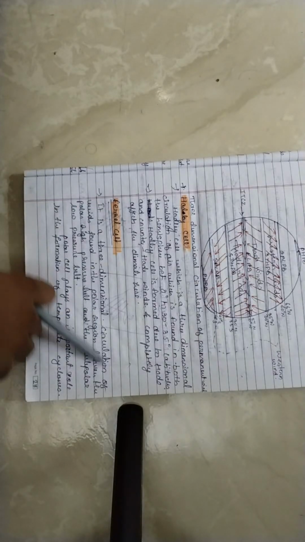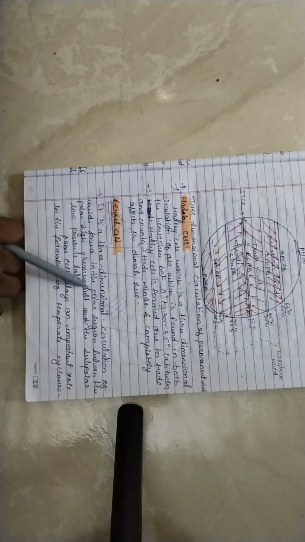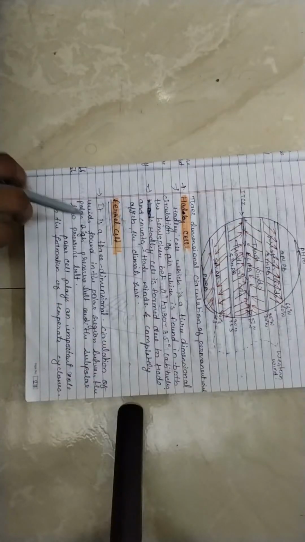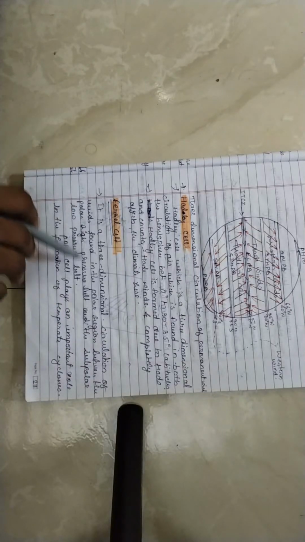Okay, now what is this? Polar cells. It is the three-dimensional circulation of the winds found in the polar region between the polar high pressure belt and the subpolar low pressure belt. The polar pressure cell plays an important role in the formation of the temperate zone.